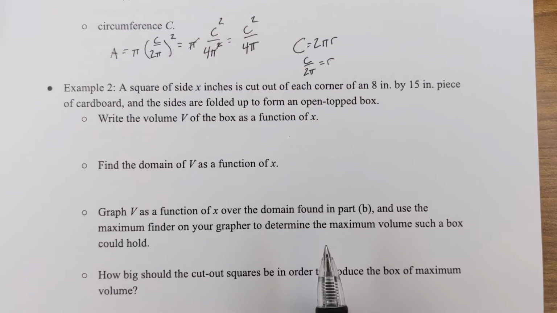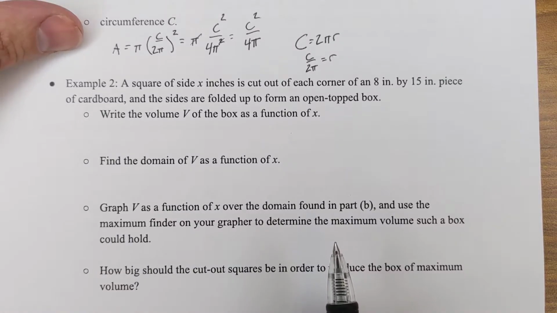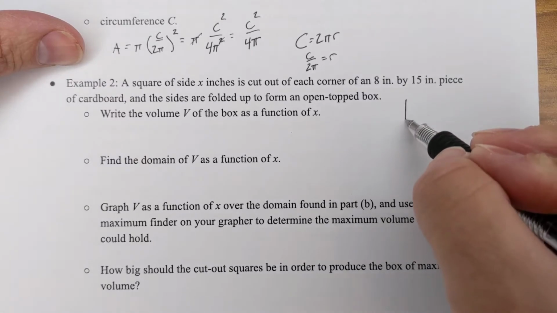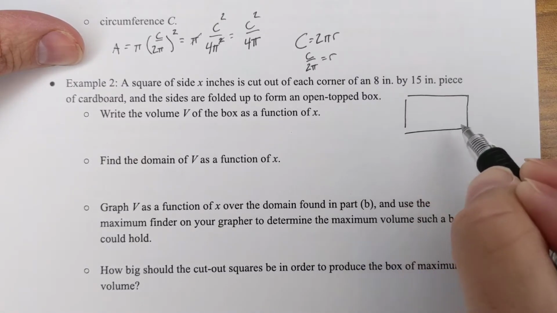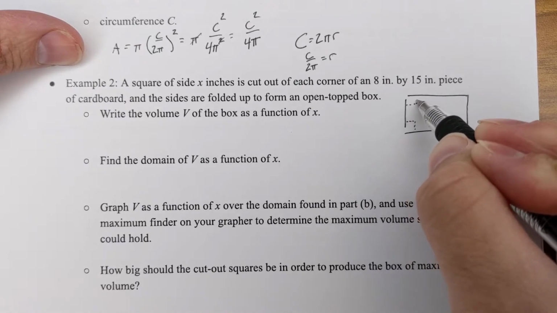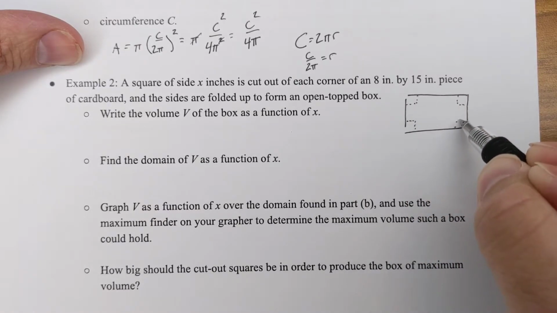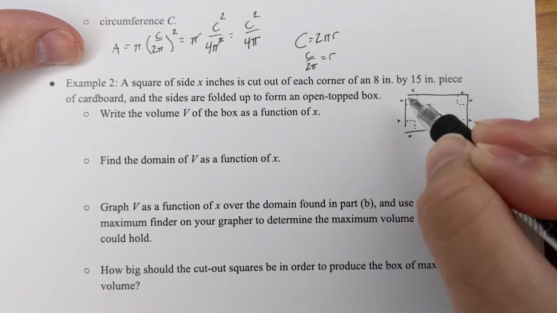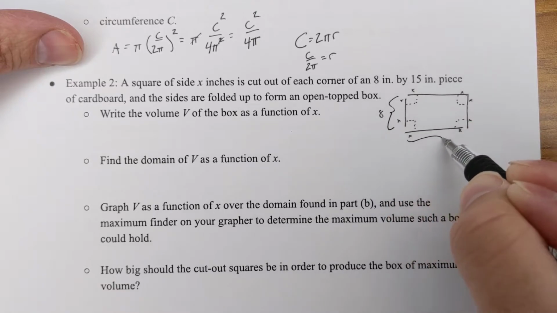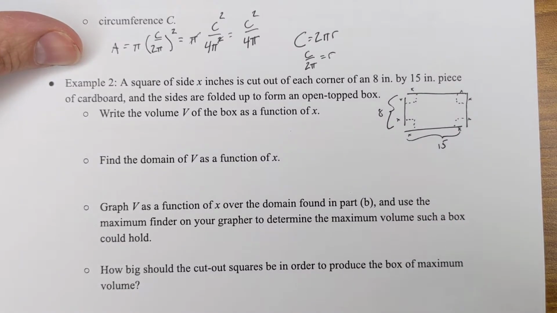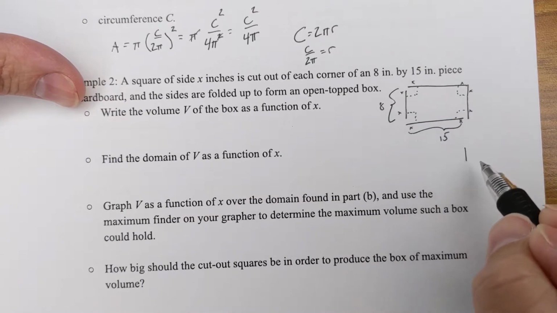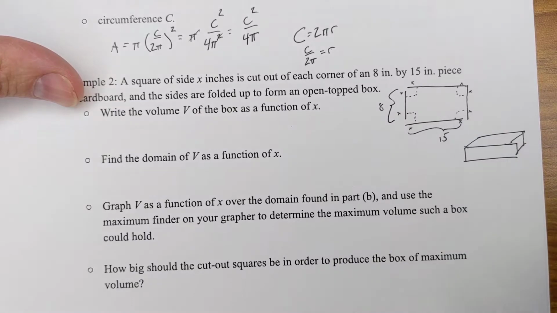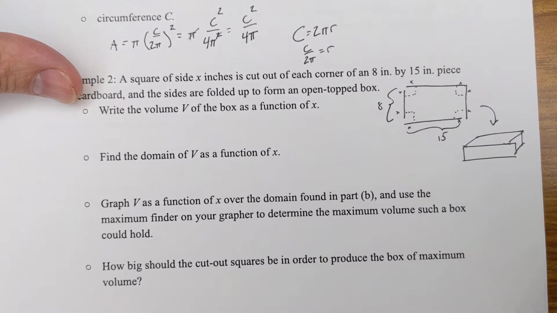Okay, so example 2: a square of sides x is cut out of each corner of an 8 by 15 piece of cardboard, and the sides are folded up to form an open top box. So we've got a piece of cardboard, and we're going to cut corners out of it, and each corner is x by x on the cuts. Each side, that's 8, and that's 15. So write the volume. What's going to happen is this is going to get folded up into an open top box that looks something like that.